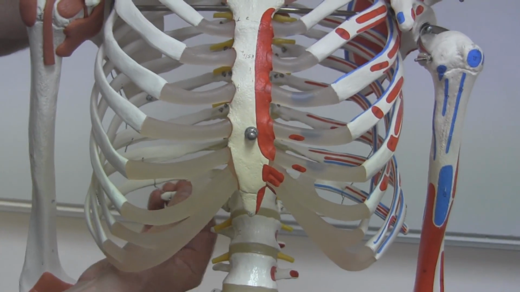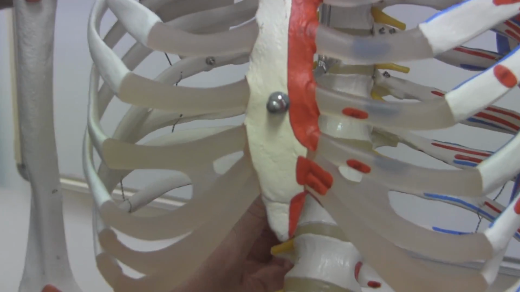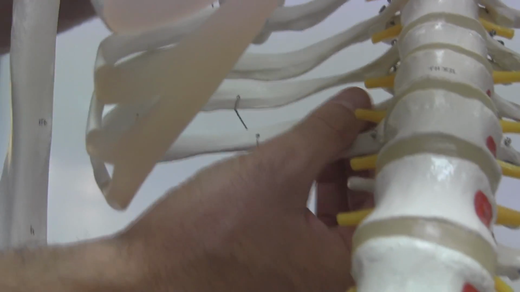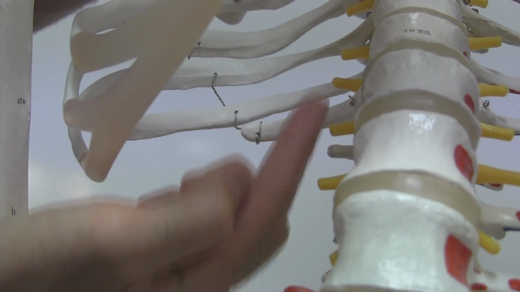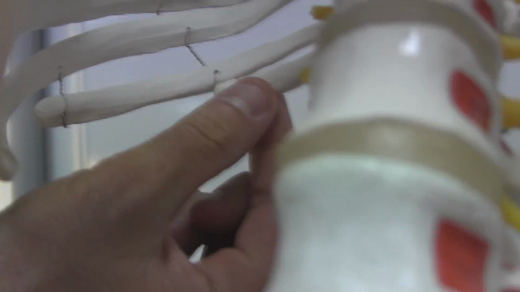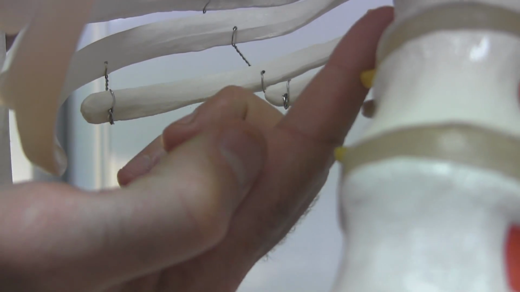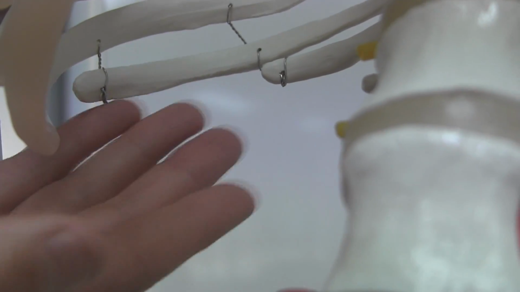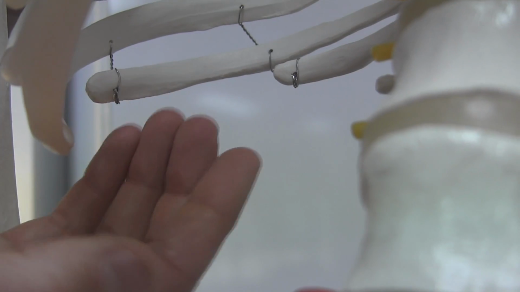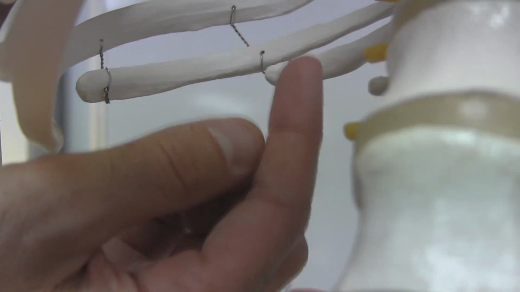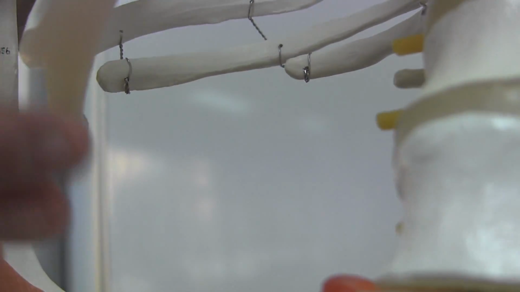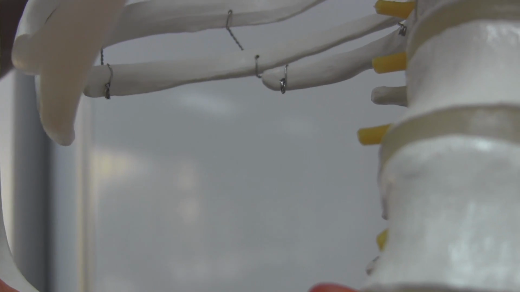And finally our floating ribs, lying right down here in the abdominal walls. They go from the vertebrae, so here's ribs 11, here's ribs 12. They go from the vertebrae to nowhere. They just sit in the muscle of the abdomen. So their correct anatomical name is simply the vertebral ribs, because they have no anterior attachment.